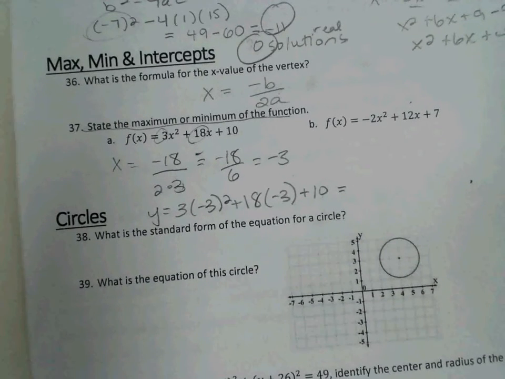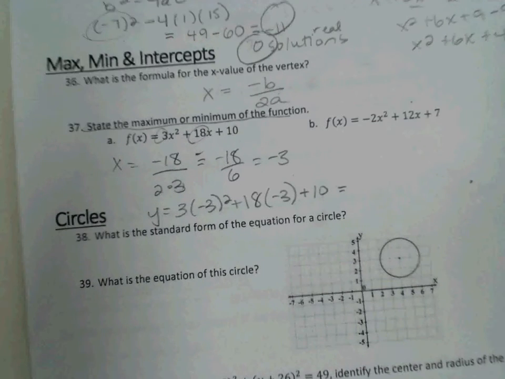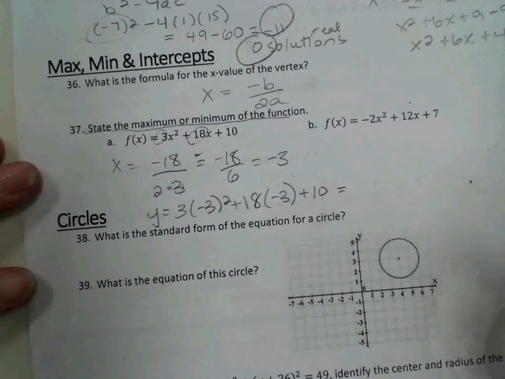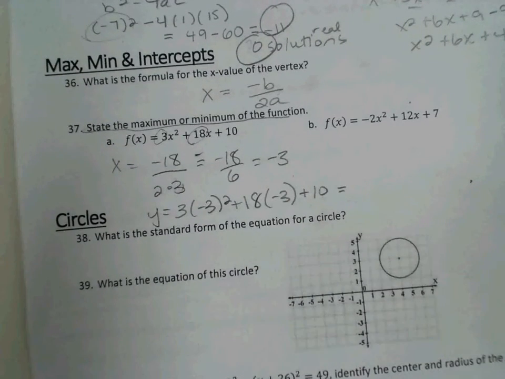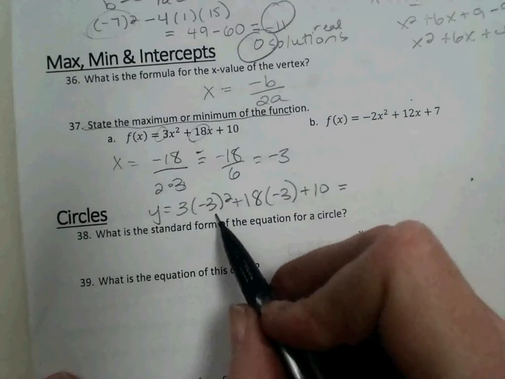What'd you get? Hold on a second. I got negative 17. Is that wrong? Did you put your negative 3 in parentheses here? Yes, I did do that.